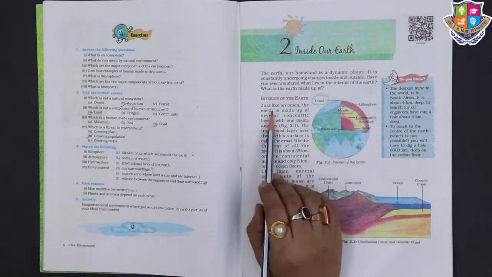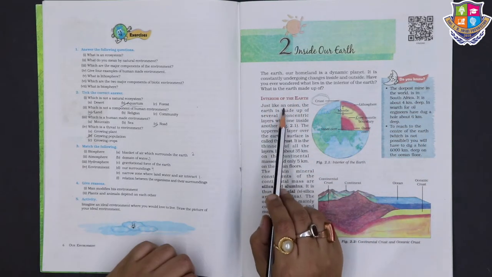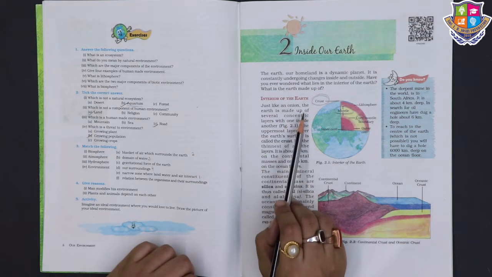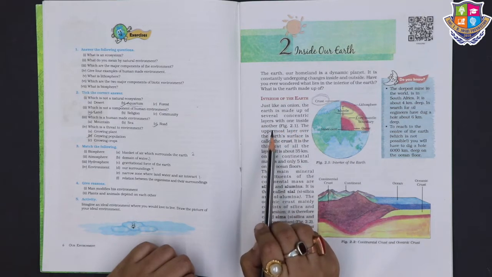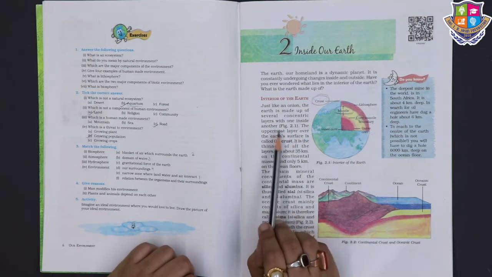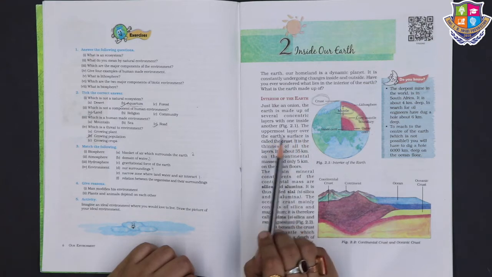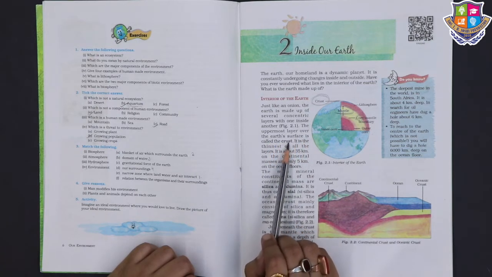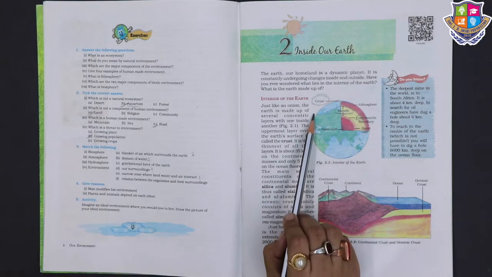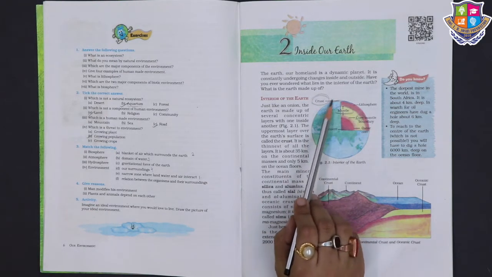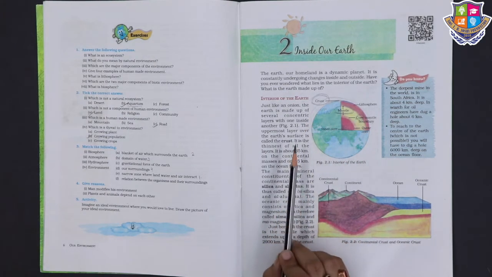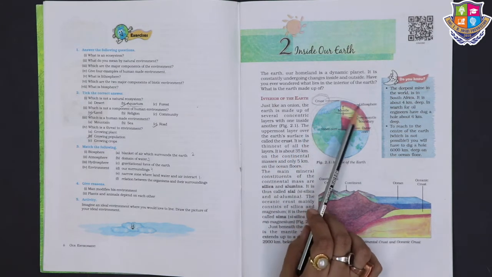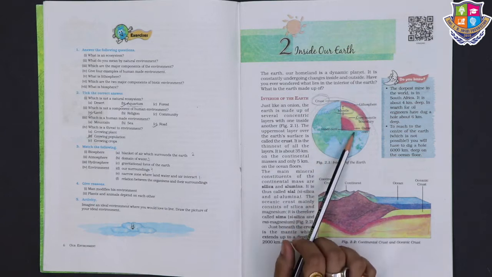Now let's start. Interior of the earth. Just like an onion, the earth is made up of several concentric layers, one inside another. The uppermost layer over the earth's surface is called the crust. It is the thinnest of all the layers. So this layer is the thinnest of the other 2 layers.